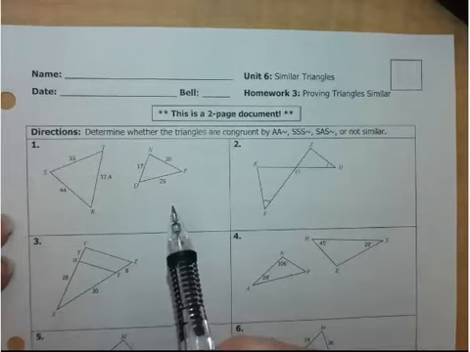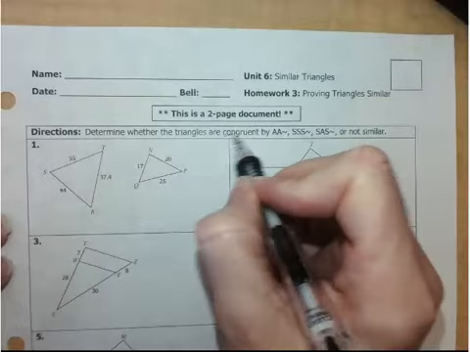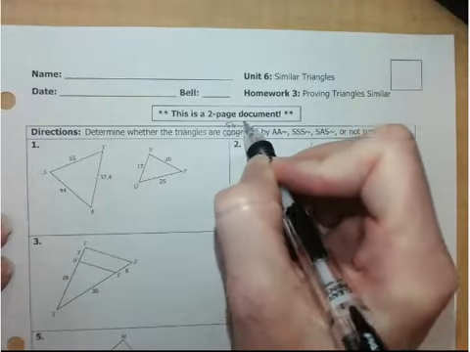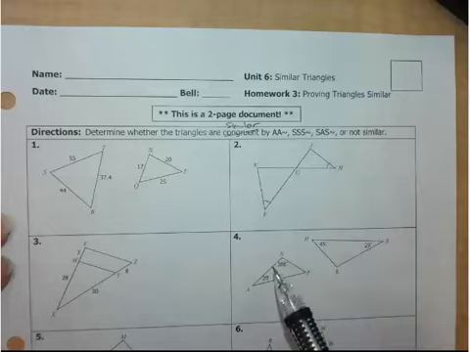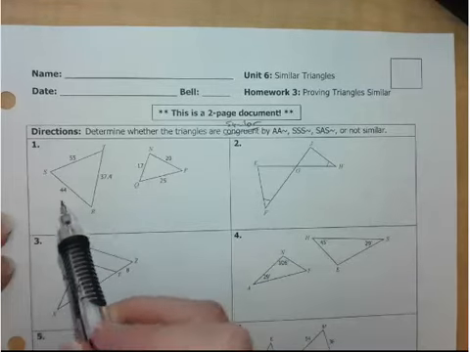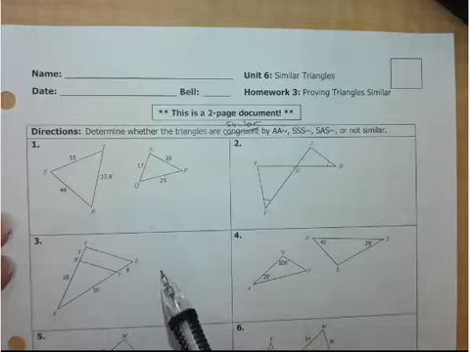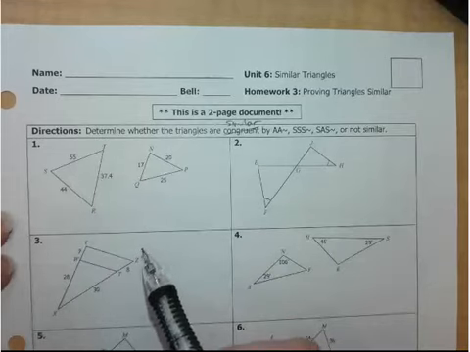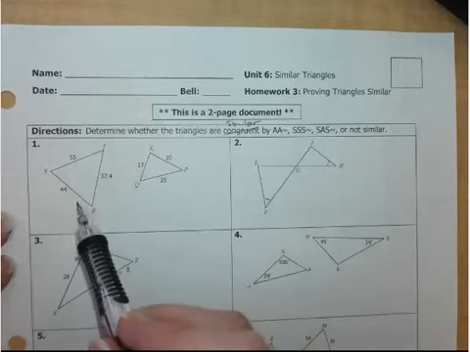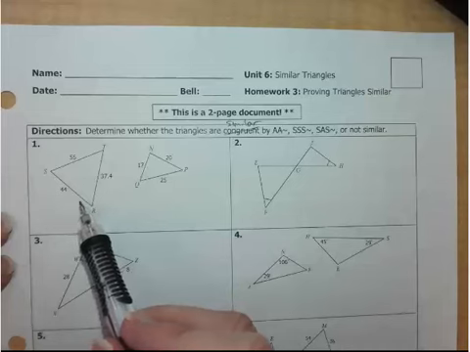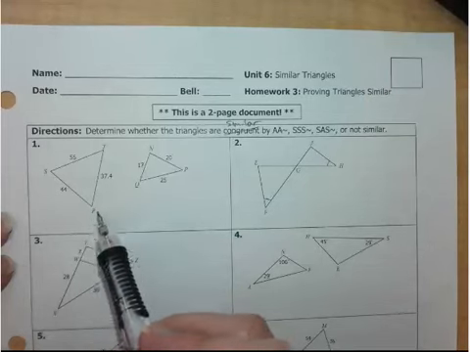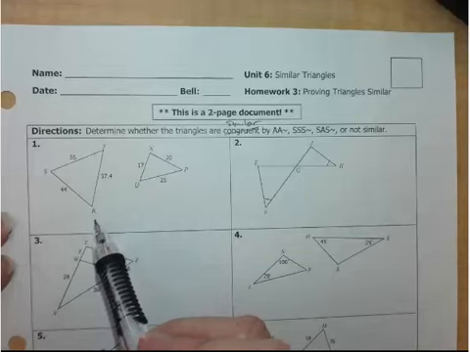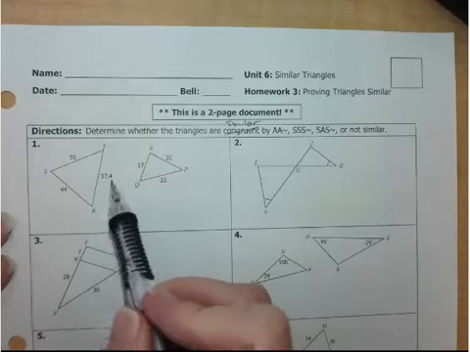If you're asked to determine whether the triangles are, and this should have said similar rather than congruent, using one of the things that we studied, first of all, for number 1, all you're given is side information, so you want to compare the sides and see if they're all proportional. When we don't know which sides are corresponding, you choose the smallest side of one triangle.